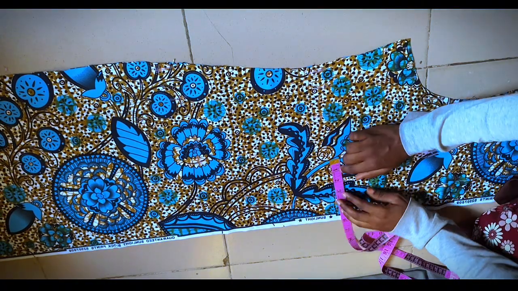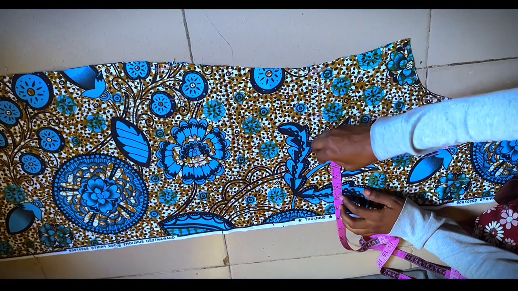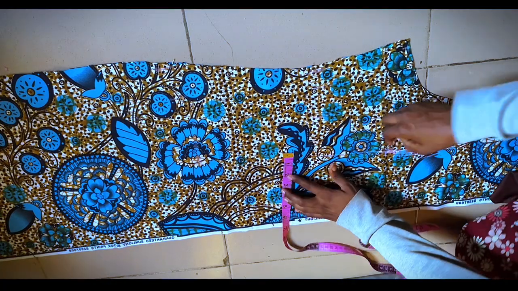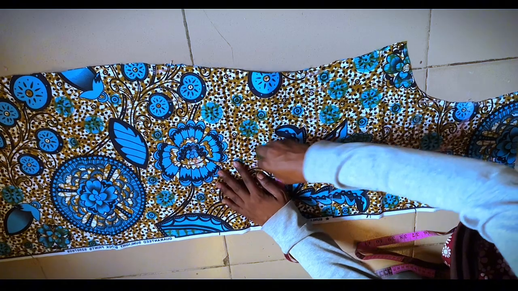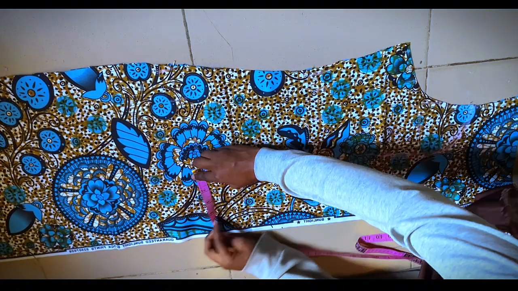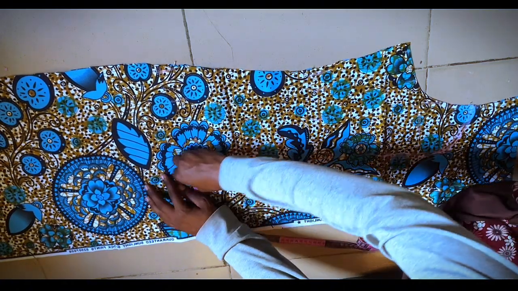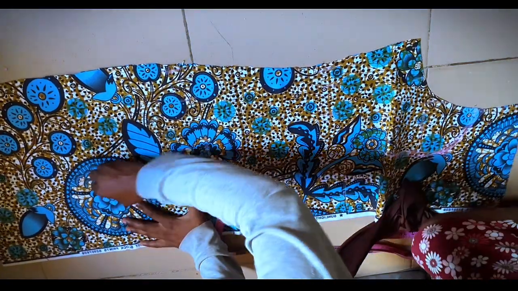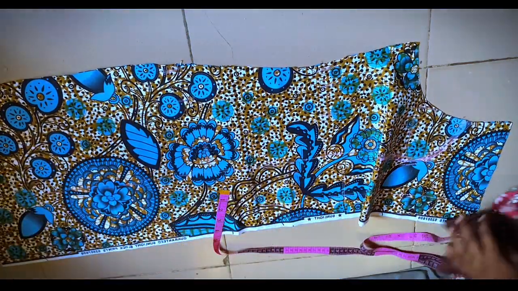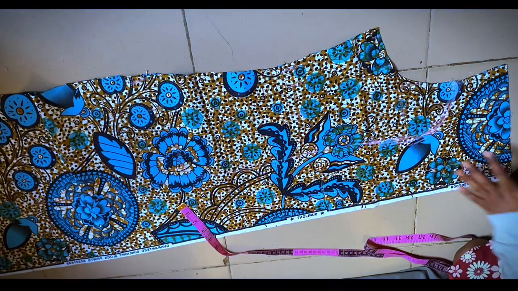Then that 4-inch, you keep taking it down till the end of the dress. Then you connect. Make sure that the 4-inch keeps going to the end, and after that you cut it out.